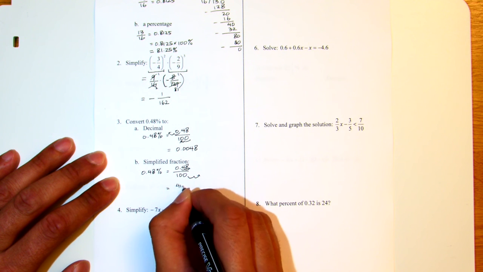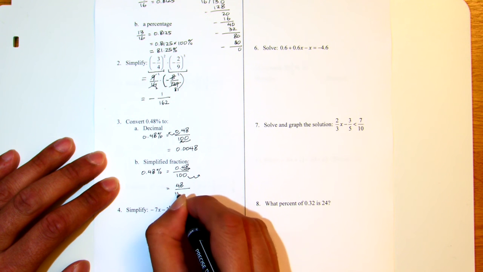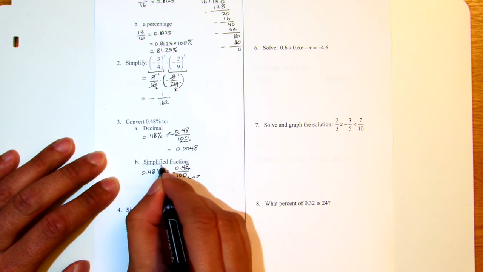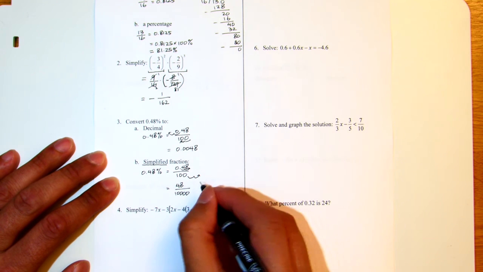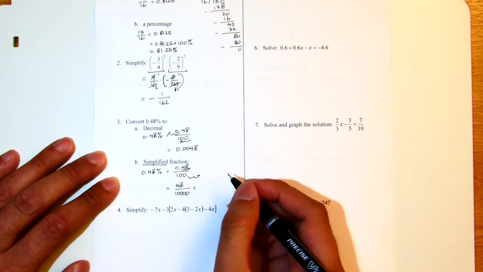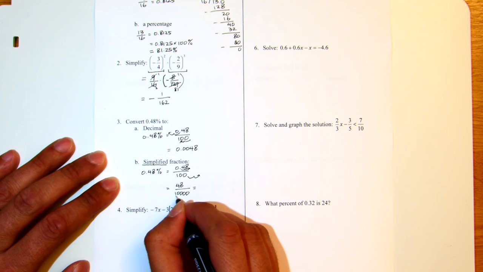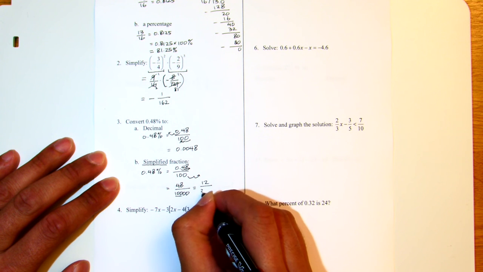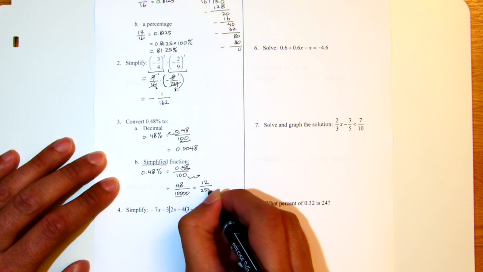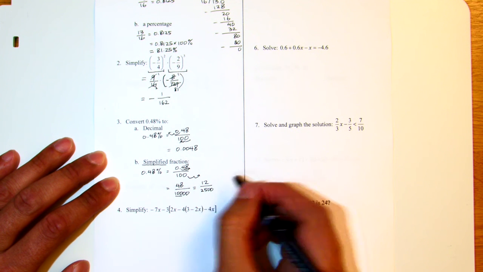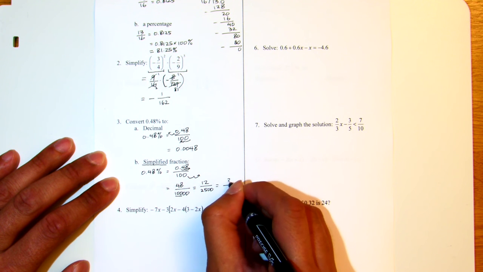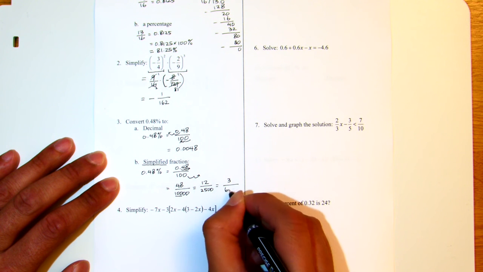Therefore I will get 48 over 10,000. Now you need to simplify it though, and I think we can reduce by 4 maybe. That will give me 12 over 2500. I can reduce by another 4. If I reduce by another 4, this will be 3 and this will be 625.